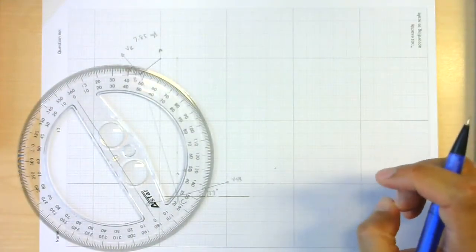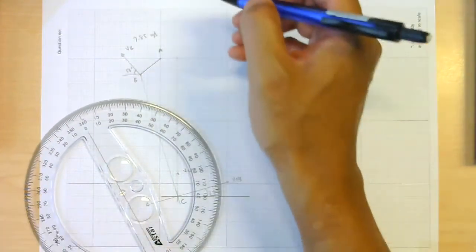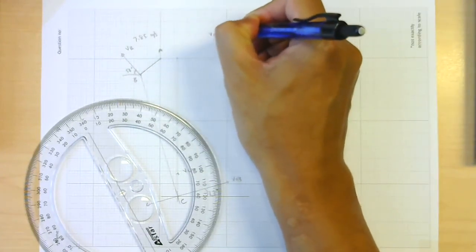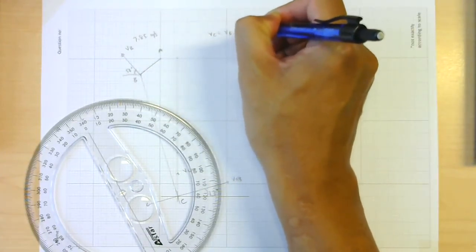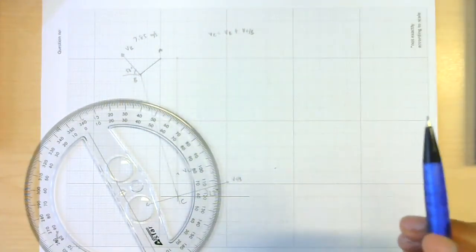So from there, we know that VC equals VB plus VCB. So we draw VB and VC from one point.